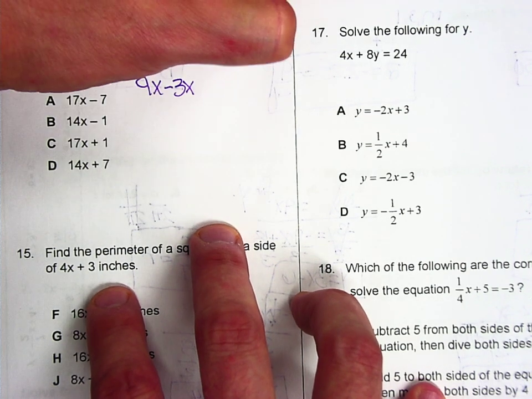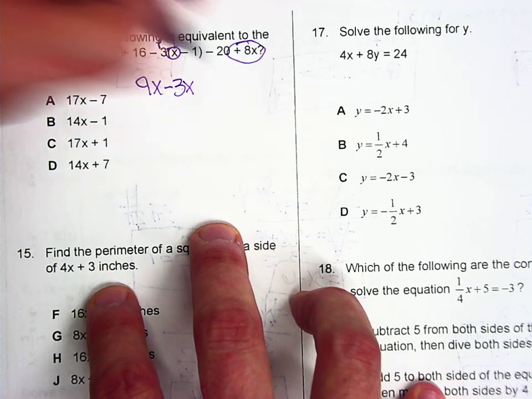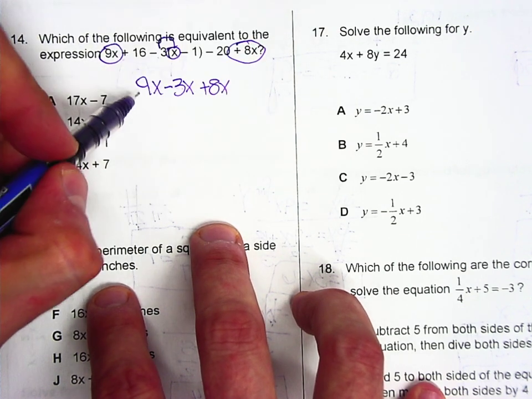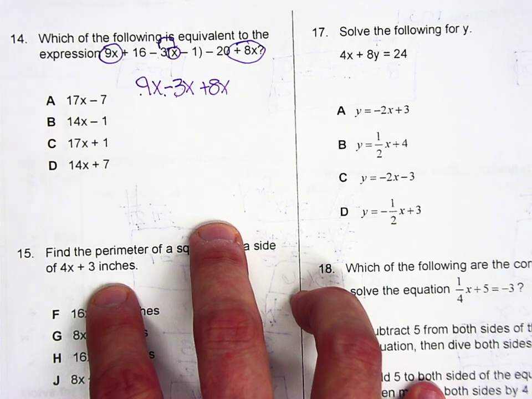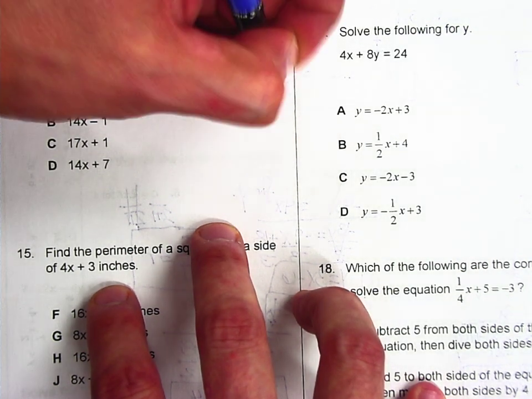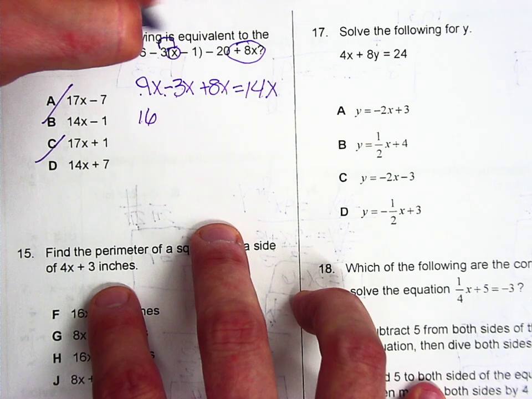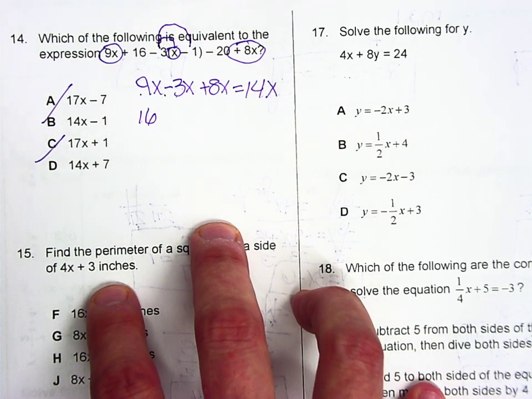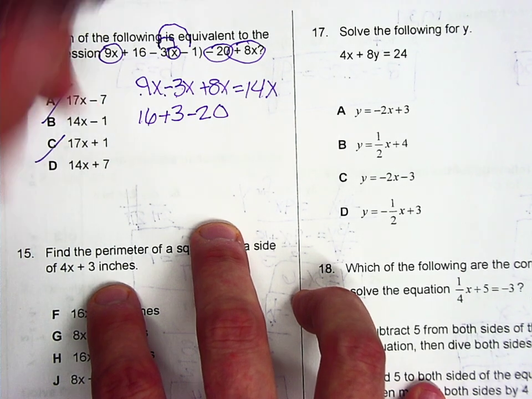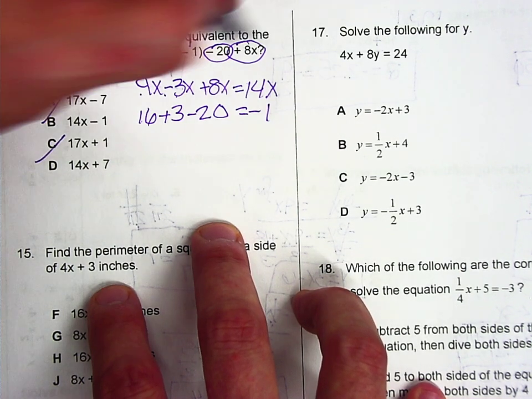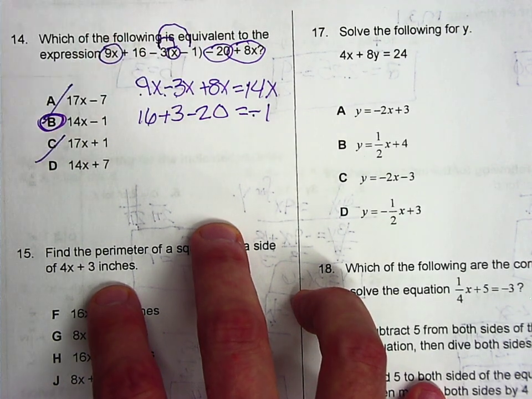Then I have positive 8x right there. So plus 8x. When I combine all these, 9 minus 3 is 6, plus 8 is 14x's. So right there I can take away choices A and C. I'm left with B or D. Now let's go ahead and just deal with the constants. I have a 16. Then I have negative 3 times a negative 1, which is a positive 3. Then I have a minus 20. So 16 plus 3 is 19, minus 20 leaves me with a negative 1, or a minus 1. So 14x minus 1, choice B.